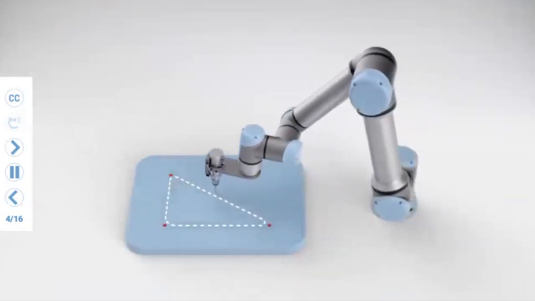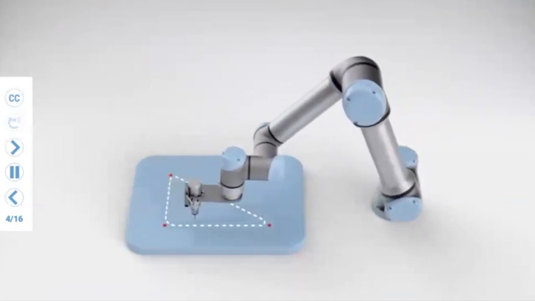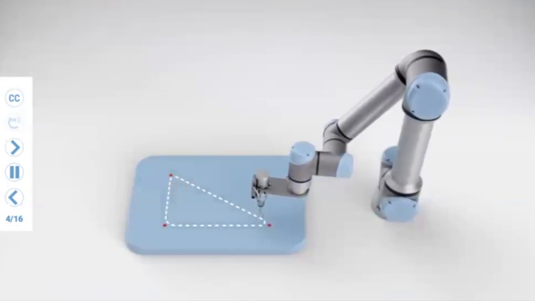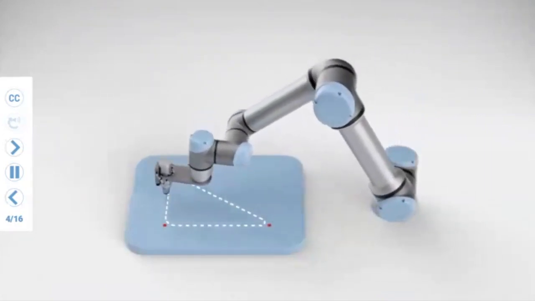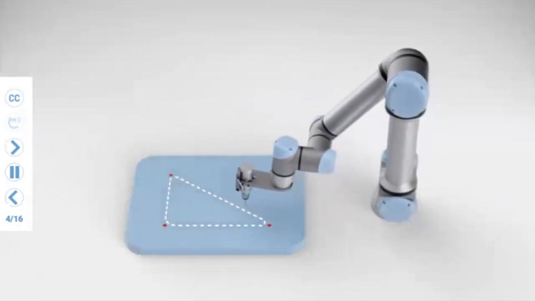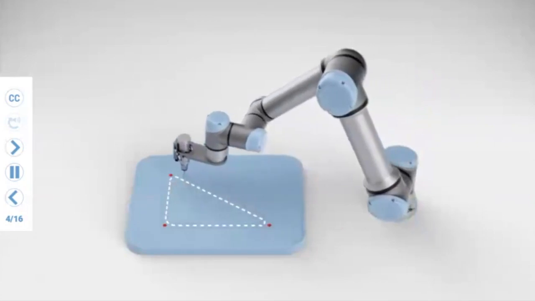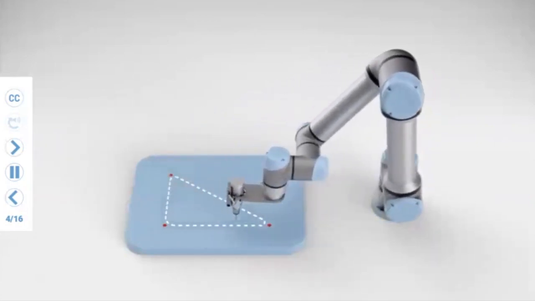When maintaining a constant TCP speed, the TCP is not able to make sharp changes of direction at tight angles, as this would require the TCP to slow down. To maintain the TCP speed, the robot has to make a softer turn, which is called a blend radius. Without any sharp turns, the robot is then able to move the TCP at a constant speed.